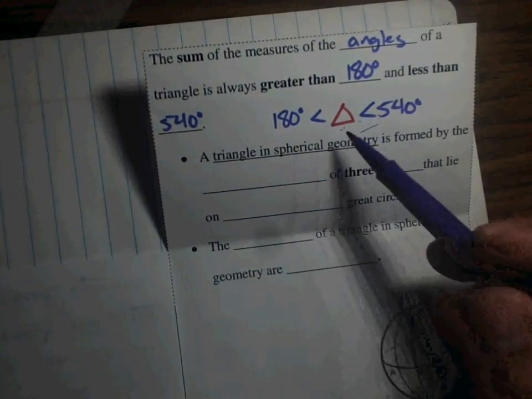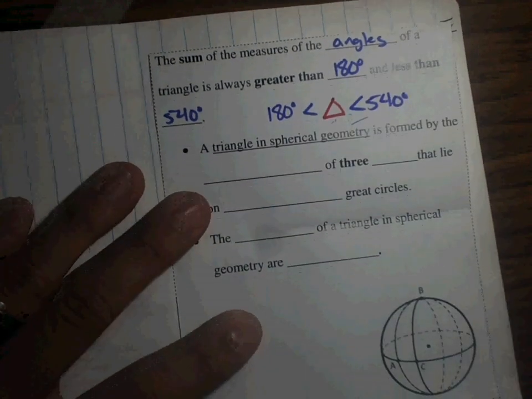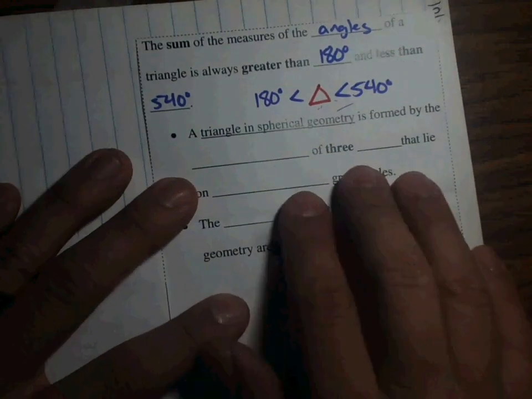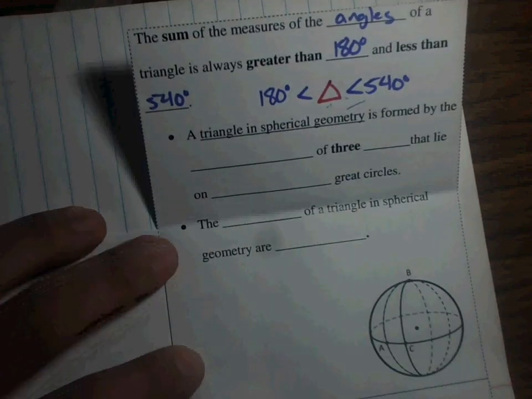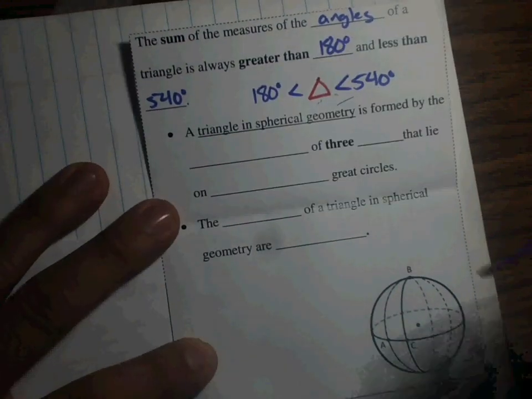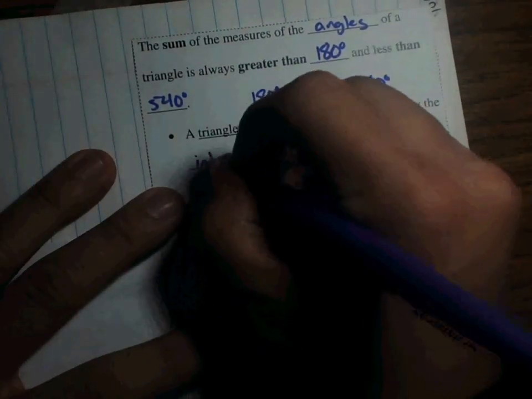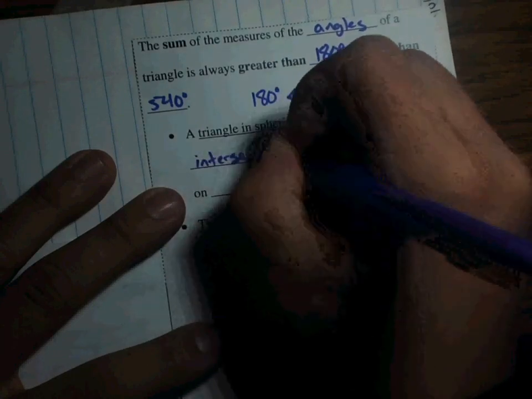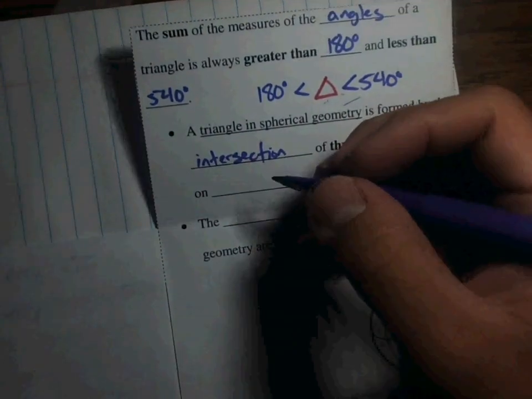A triangle in spherical geometry is formed by the intersection of three arcs that lie on different great circles. Separate great circles, different great circles.